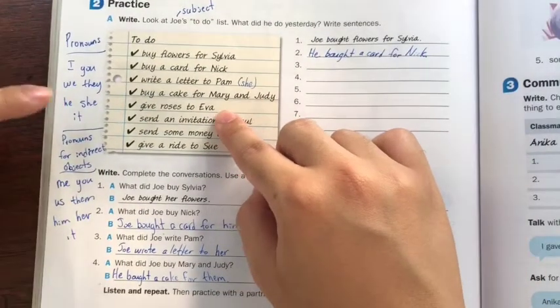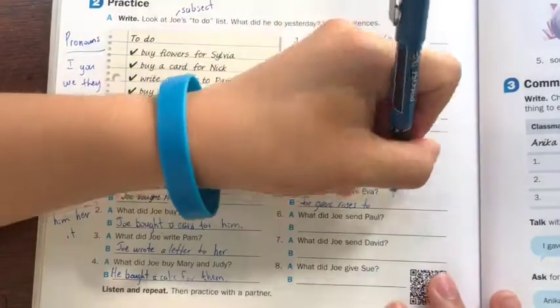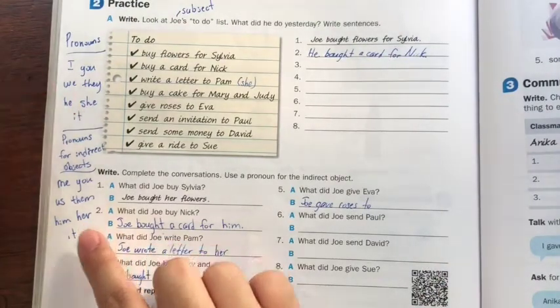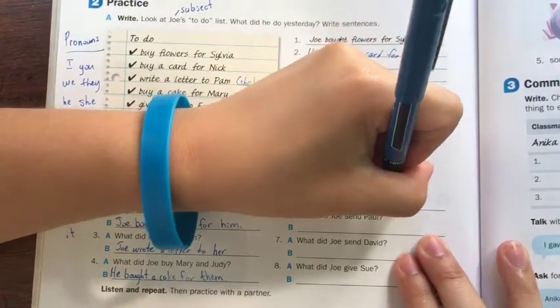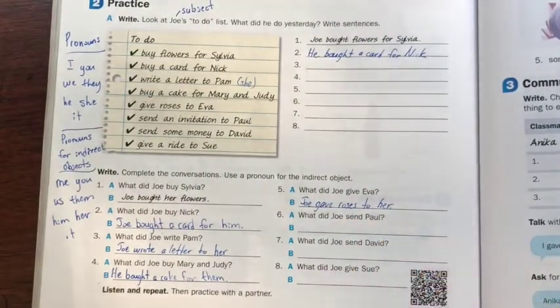Ava is she. We change she to her. So we say Joe gave roses to her.